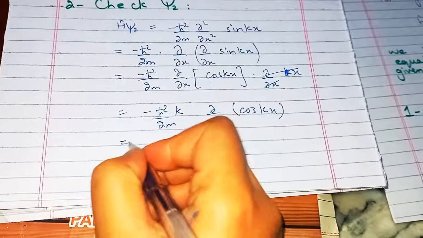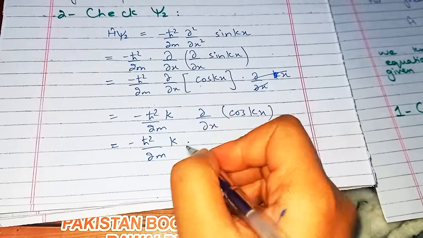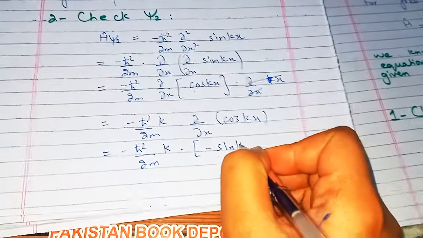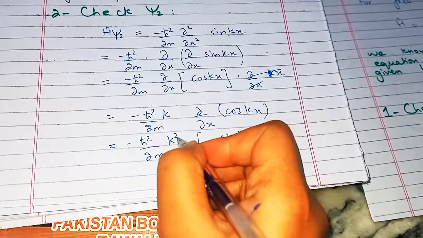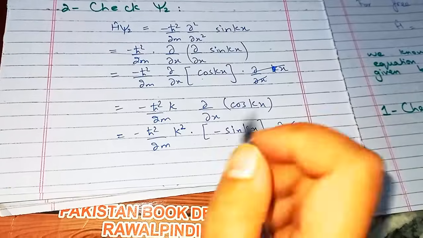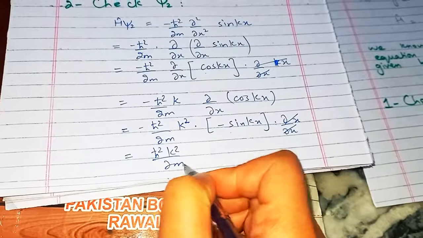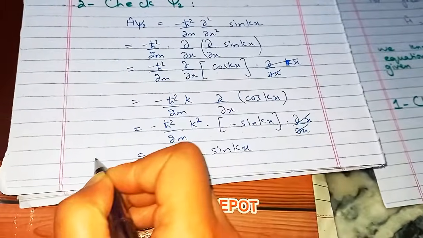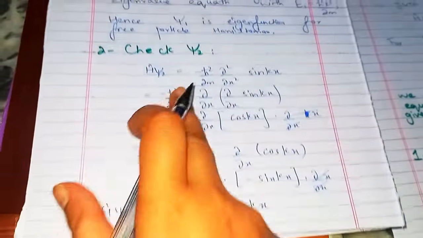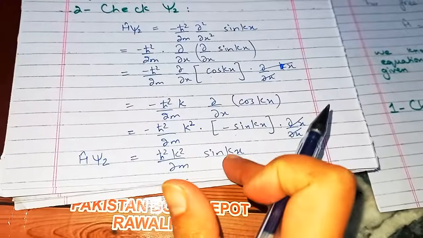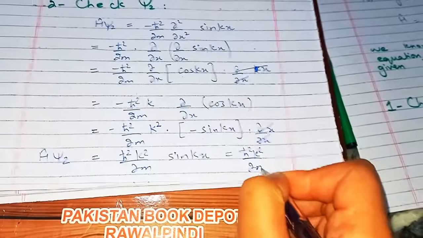Now let's find the other derivative, and cos kx changes into minus sin kx times the derivative of its angle, which is k, so k will come outside, and it will become k square, and partial x by partial x is 1. Okay, minus minus is plus, so it's h square k square by 2m times sin kx. Alright, and it was this thing on the left hand side, and sin kx is actually psi 2.